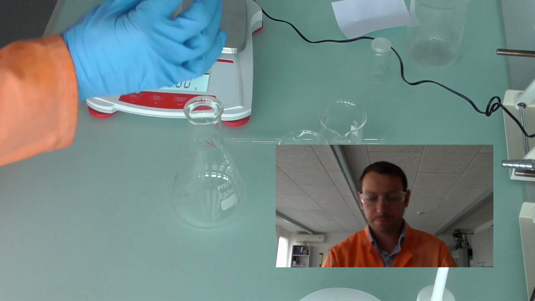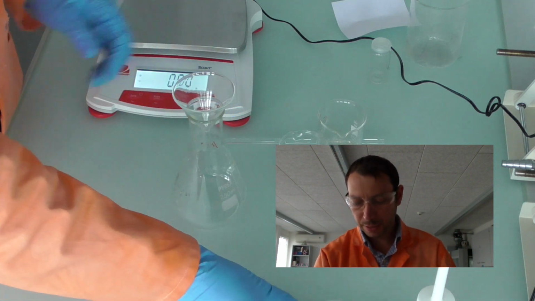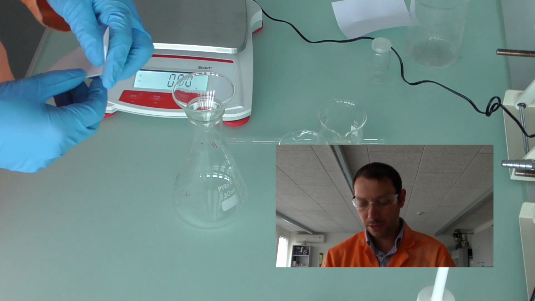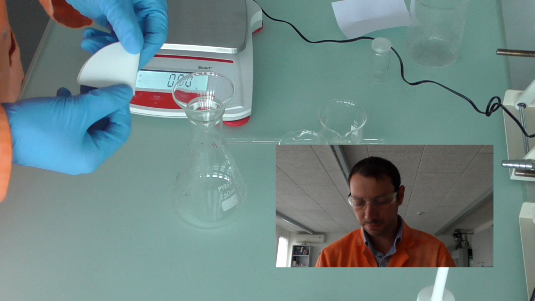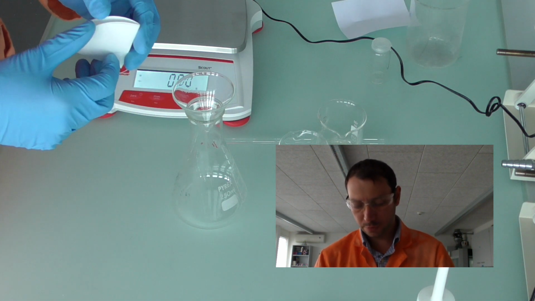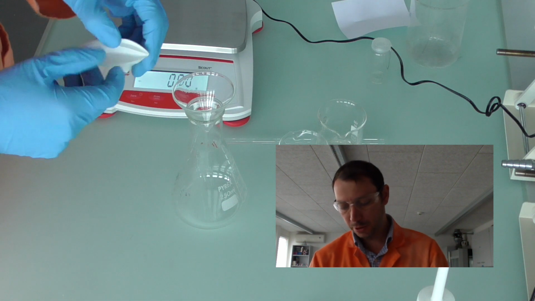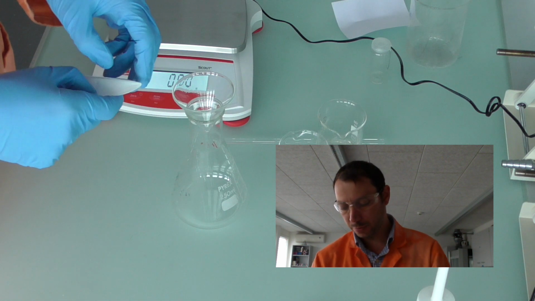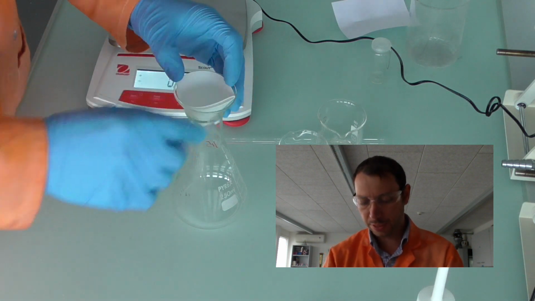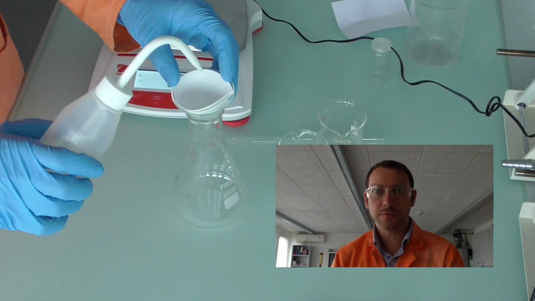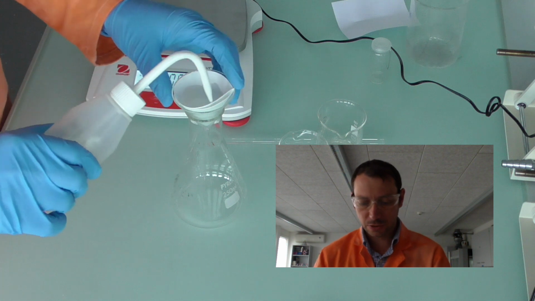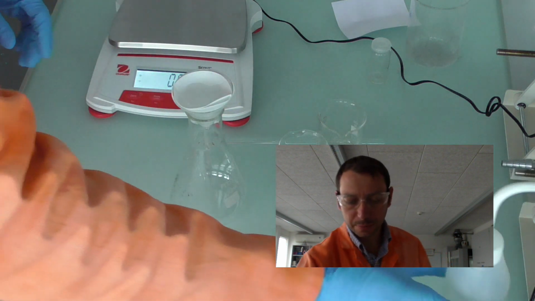I'm going to get a filter funnel and put it into a conical flask. Take a filter paper and fold it in half again. You see I now have this quarter of a circle. Either count to 1 and open it up, or count to 3 and open it up. If you count to 2, you'll find it doesn't work very well. I'm going to place that in, and then use a small amount of distilled water just so that you can see it sticks into the filter paper.